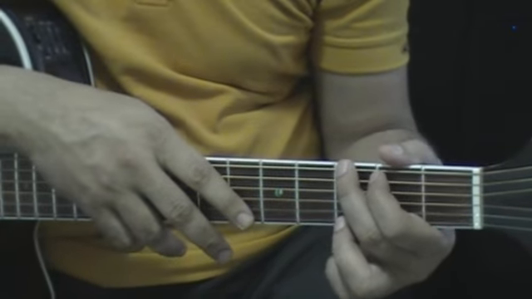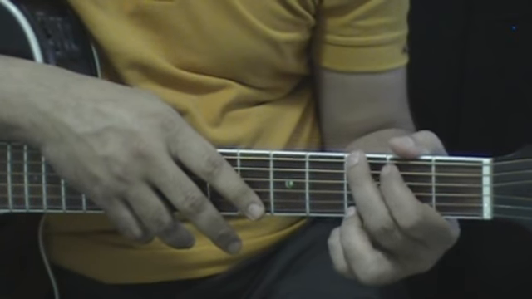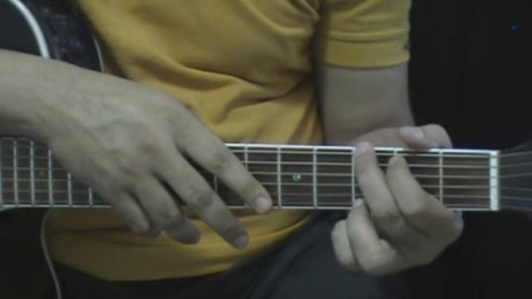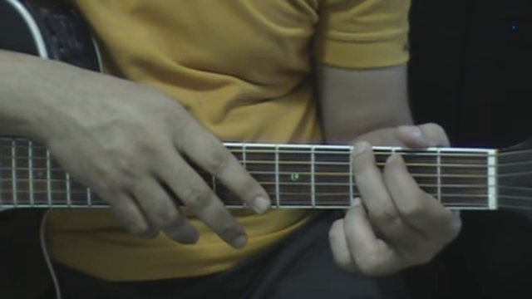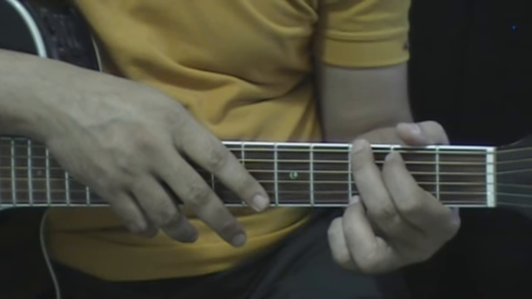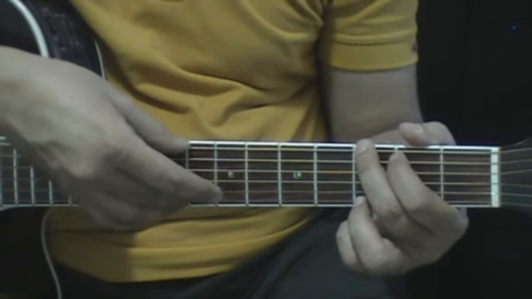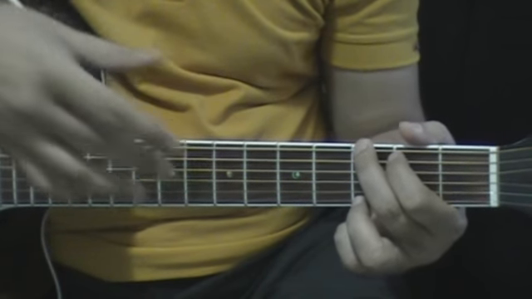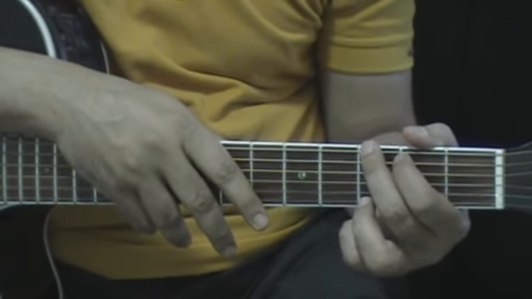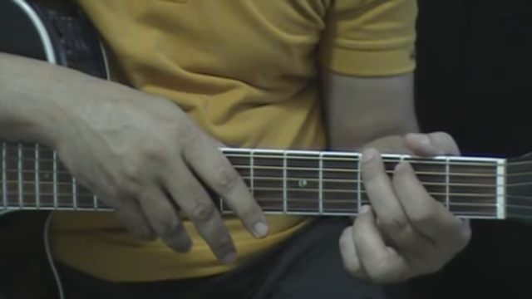So now let's check out the third version of the song, which is by Mohit Chauhan. It has a very interesting guitar pattern in it, and you would need to know how to play finger style or be able to pluck multiple strings at the same time. I'm not good at that, so I'm going to stick to just showing you the chords and the strumming pattern.